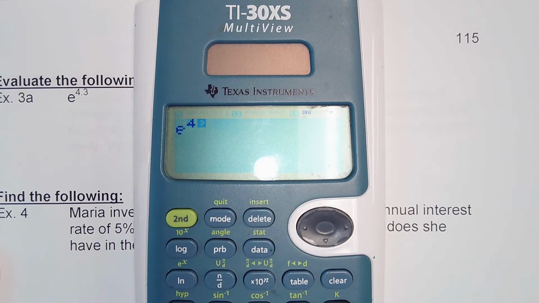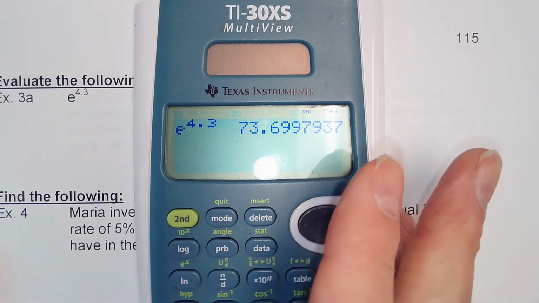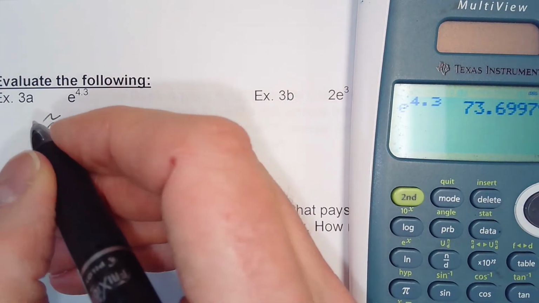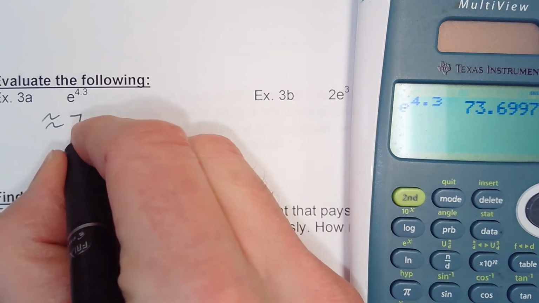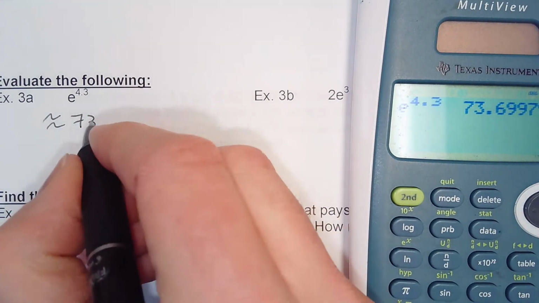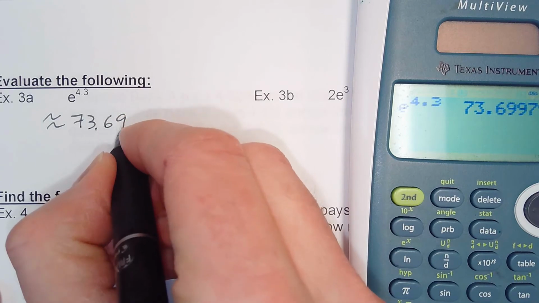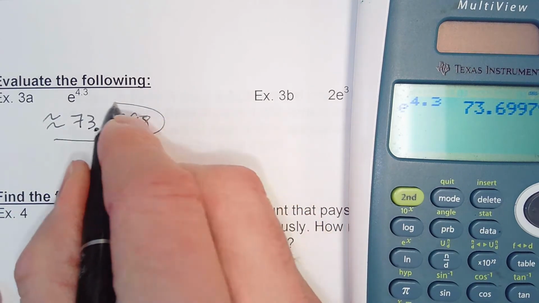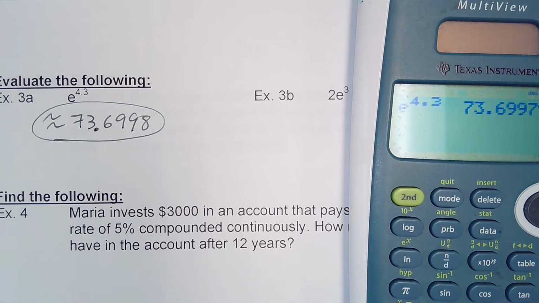So I can just type in 4.3, hit enter. And let's round it off to 4 decimal places. So that'd be 73.6998 if we round that off. In my last plus, just see where they want you to round that off to.